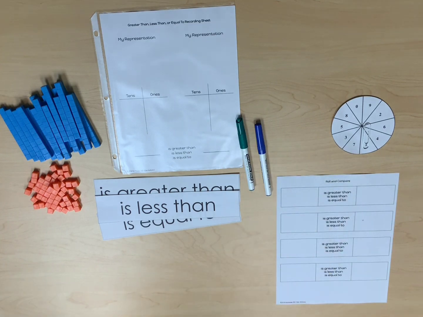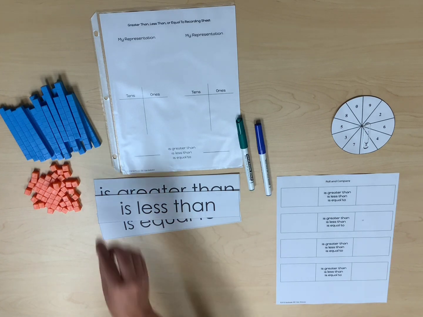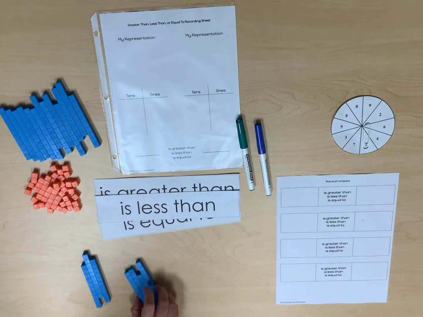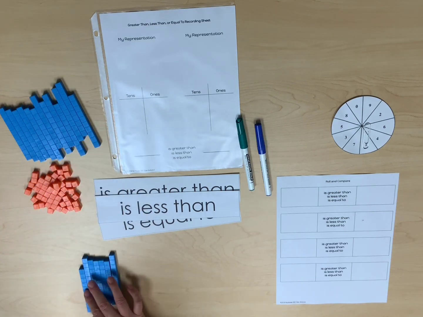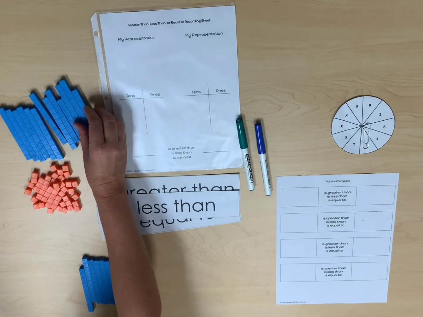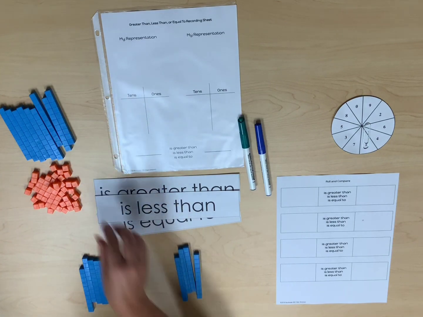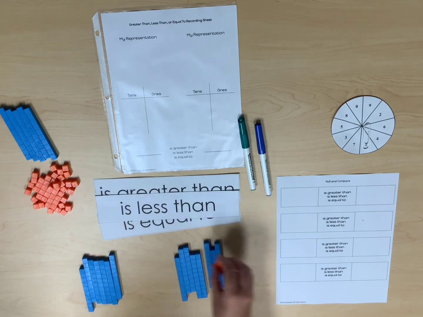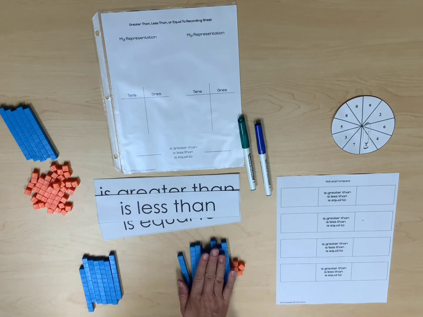We begin by presenting a real-world scenario in which two quantities are going to be compared. For example, Alex has 70 pennies in his piggy bank. Alton has 84 pennies in his piggy bank.